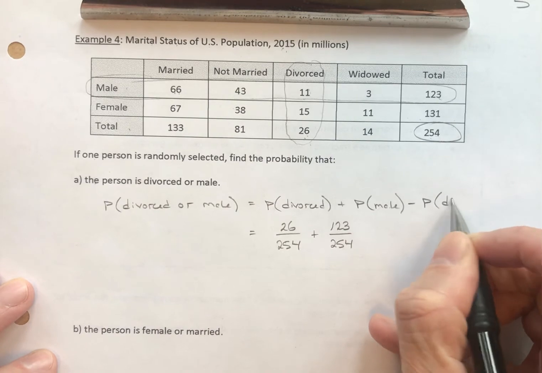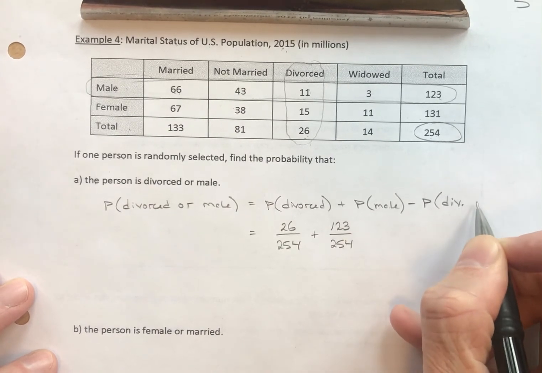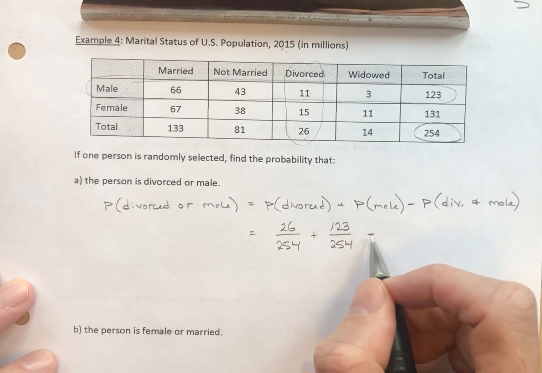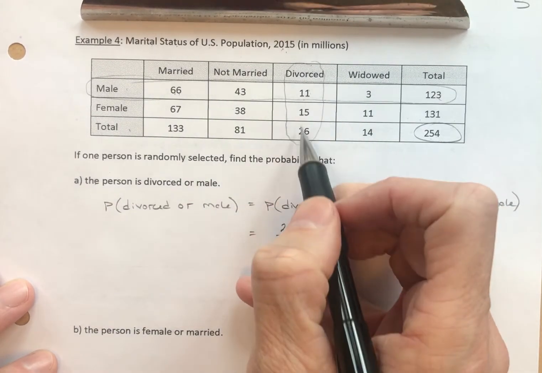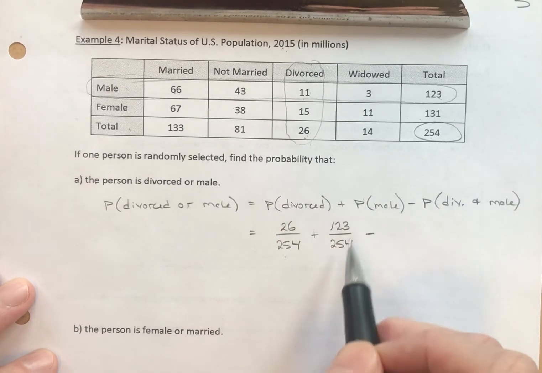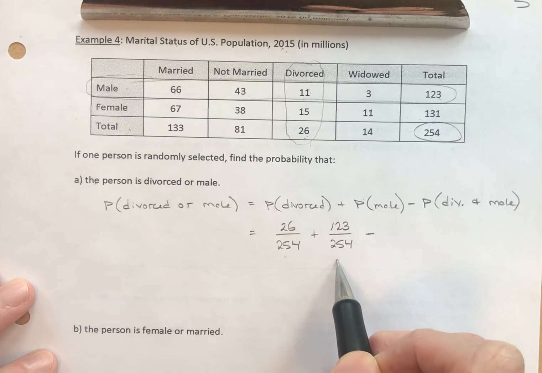Okay, so subtract out the divorced, I'll abbreviate that, and male. The people I counted twice. I have people that are in both categories. I have people that are both divorced and male. So I can't count them twice.